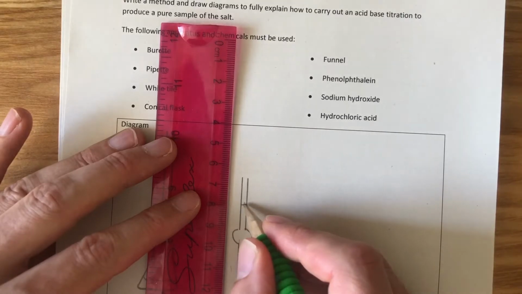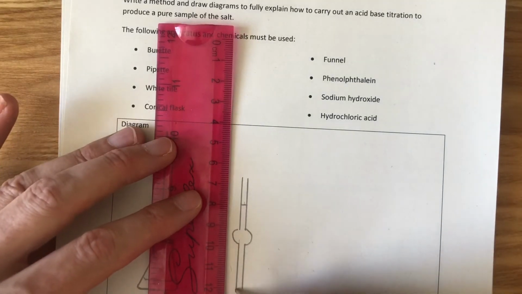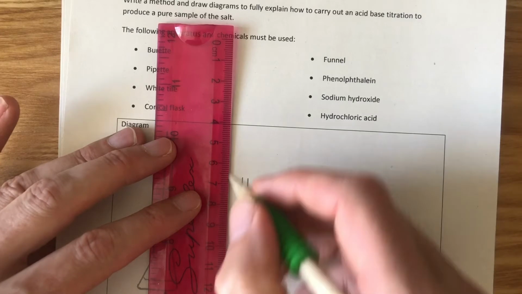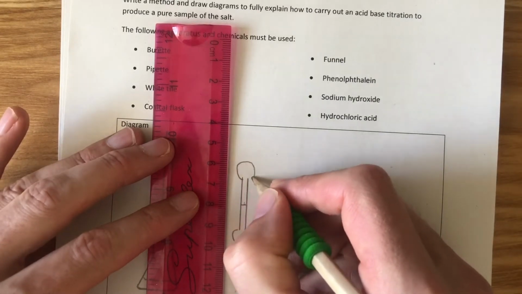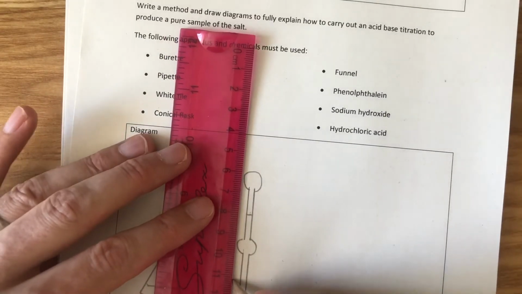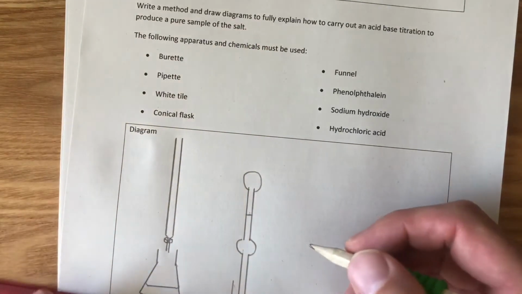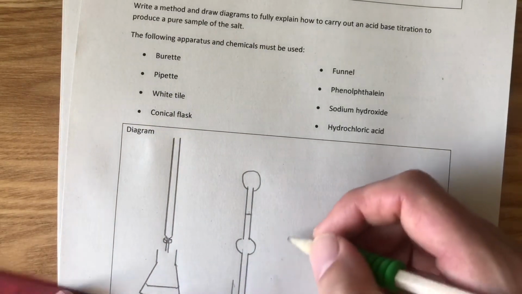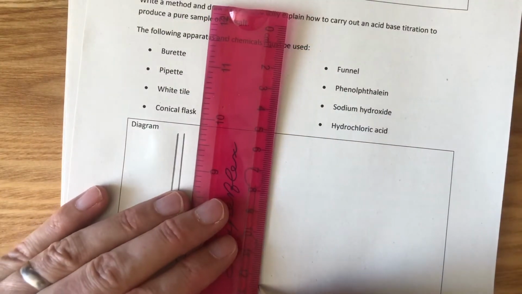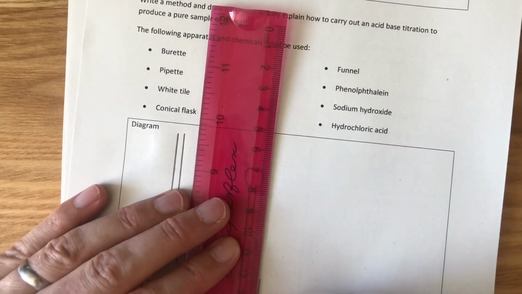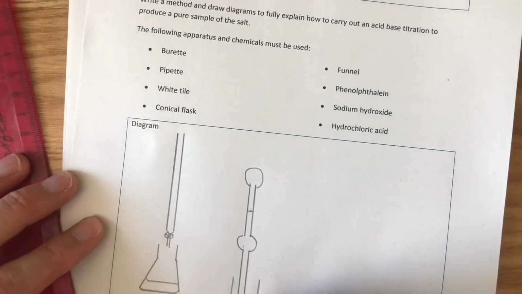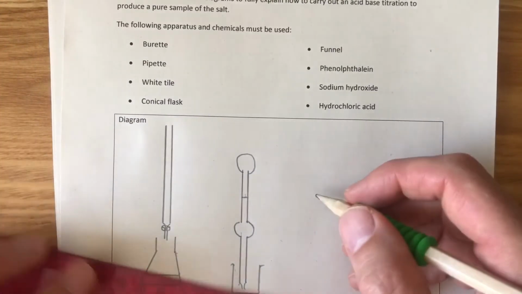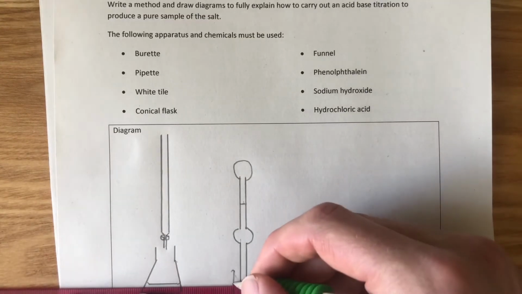Now they have a line at the top there, and the idea is we have a pipette filler on the top, which allows us to suck up exactly 25 centimetre cubed. And you can have pipettes of different sizes. It allows us to suck up exactly 25 centimetre cubed in this case of sodium hydroxide. So in here is going to be our sodium hydroxide.